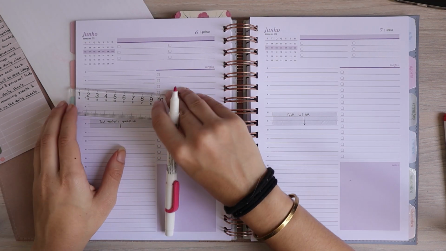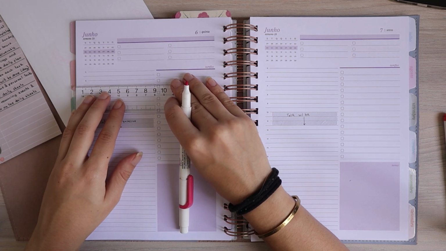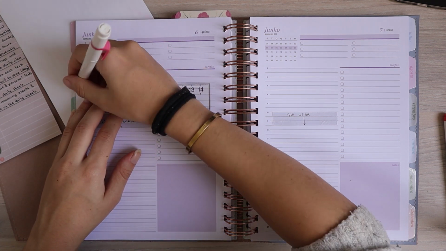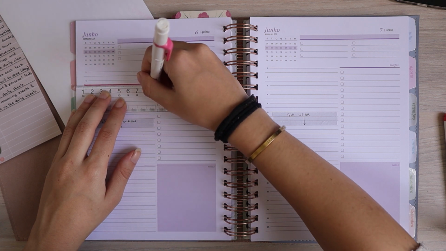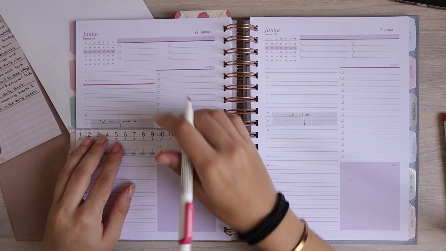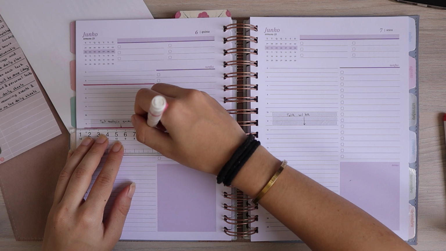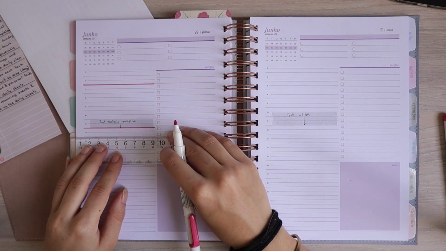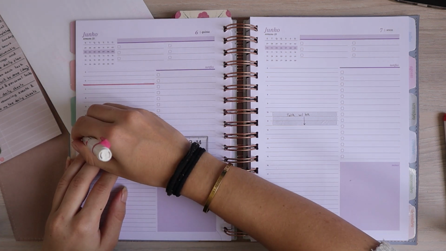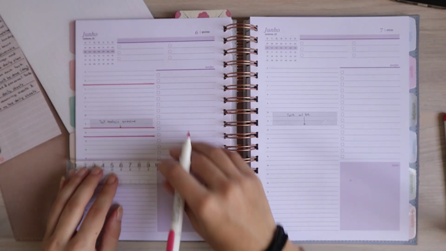Now on Thursday, again, I go to the office, so I'm just going to mark down the time that I arrive, my lunch break, and also the time that I'm going to leave. This way I can put down the stickers for my gym hours as well.